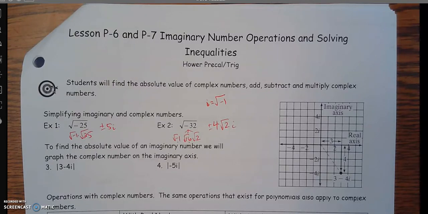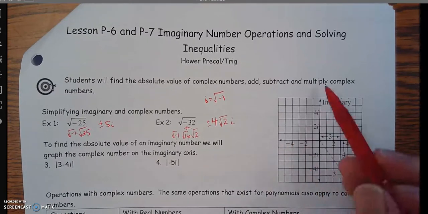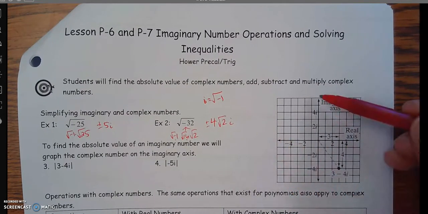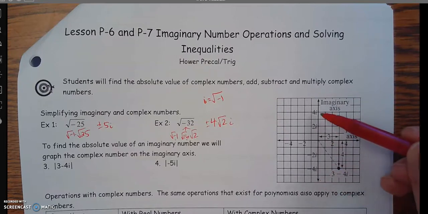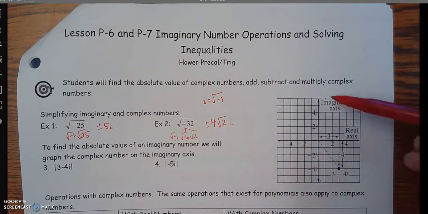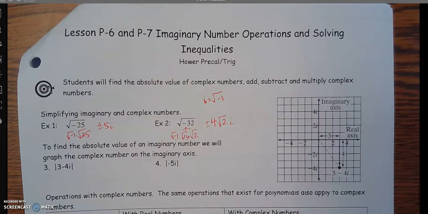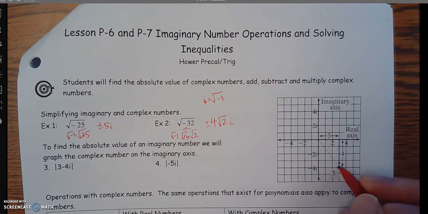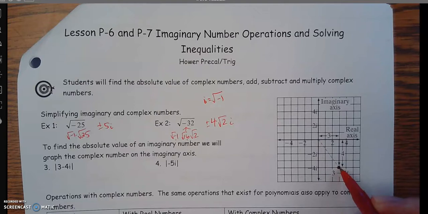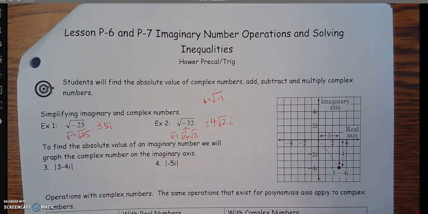Now, to find the absolute value, we look at this on a Cartesian plane. Normally you have an x-axis and y-axis. Well, now I have the real axis and the imaginary axis. See how it goes: 2i, 4i. This is 2, 4. The real numbers go this way, imaginary numbers go this way. So if a point is over here and it's 3 minus 4i, which is what this is right here, the absolute value is the distance from the origin. So I'm trying to find the distance from the origin to this point.